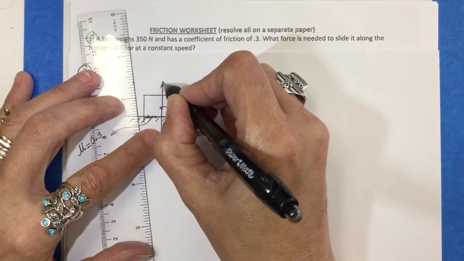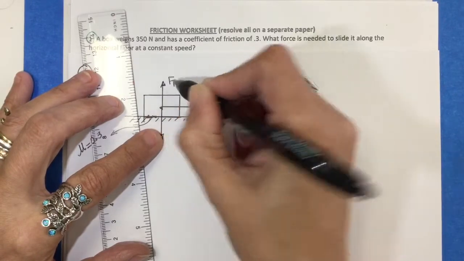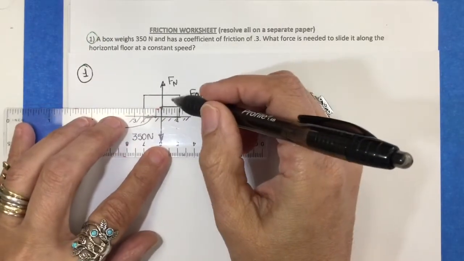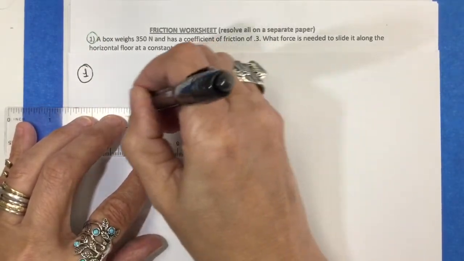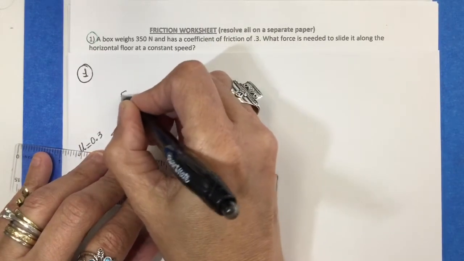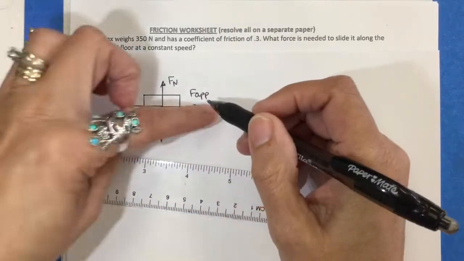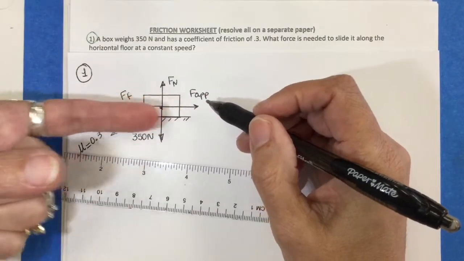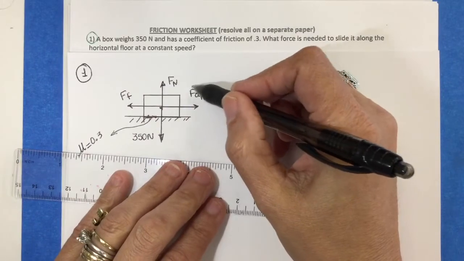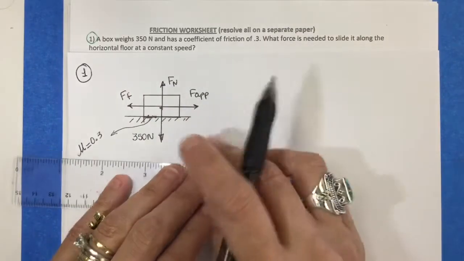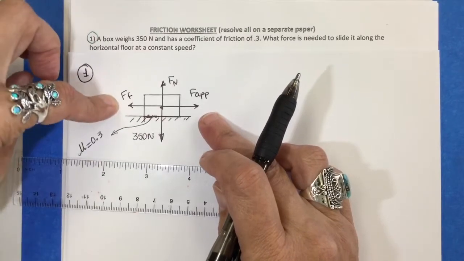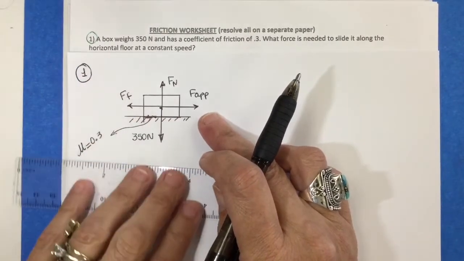So you have your normal force. It's a force that is normal to the contact surface. And if I have the coefficient of friction, I will have a friction force that opposes the motion. So if the motion is going in that direction, being pulled by the applied force, there is an opposite force, which is the friction, in the other direction.